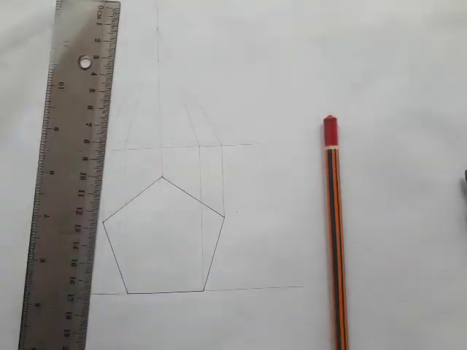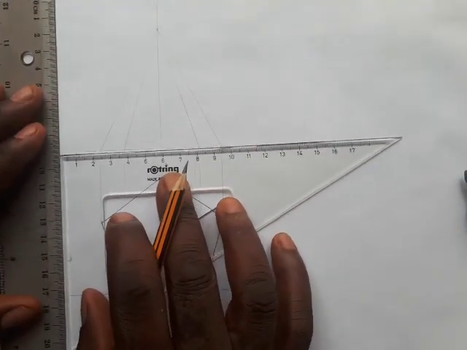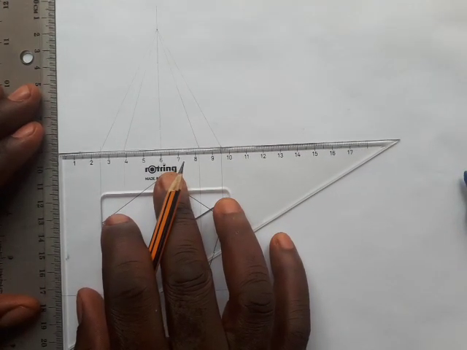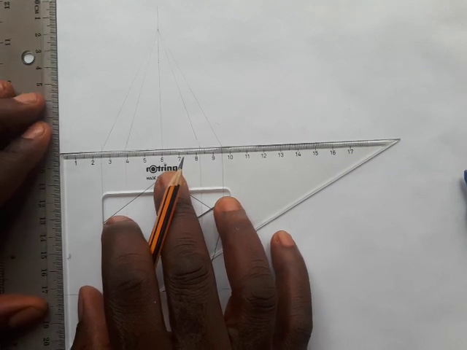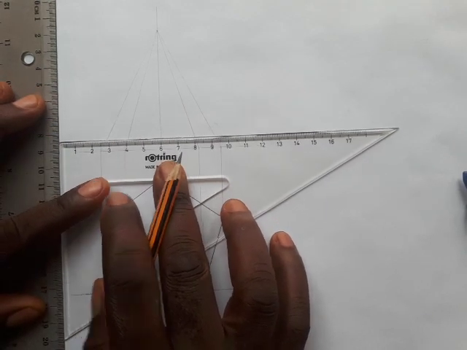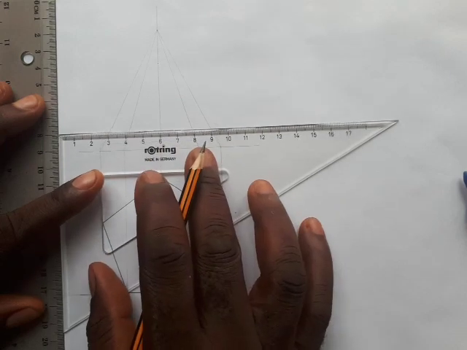Align your set square with the horizontal line. Okay. Alright, so now transfer lines to where you measured 11 here.